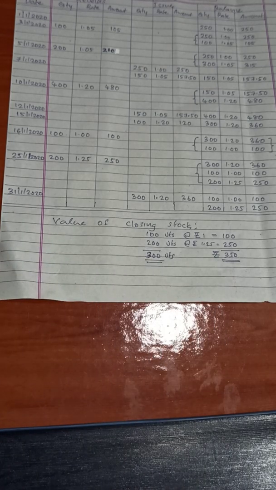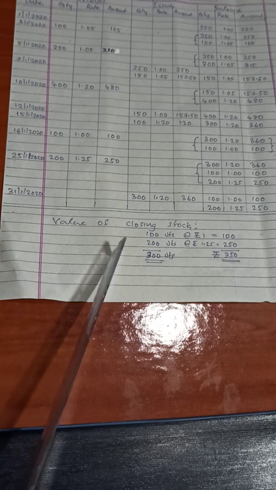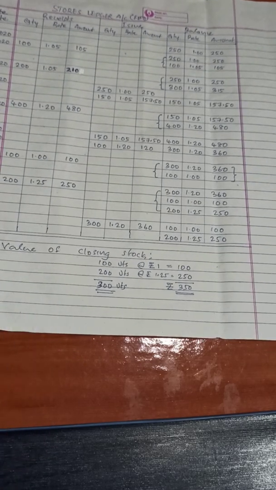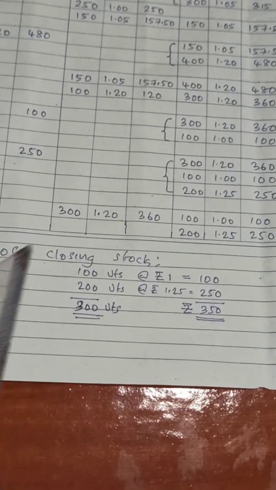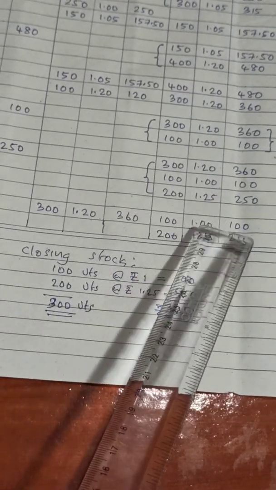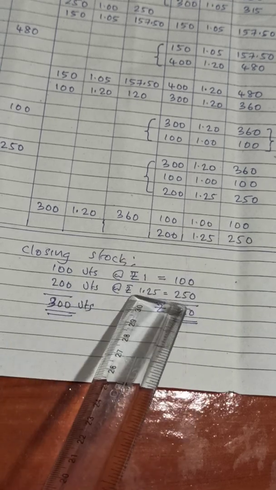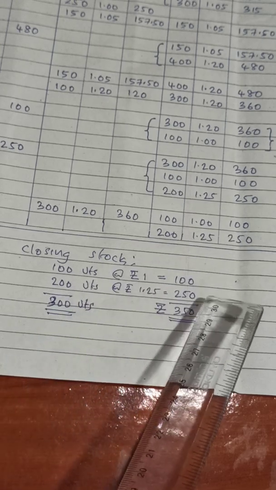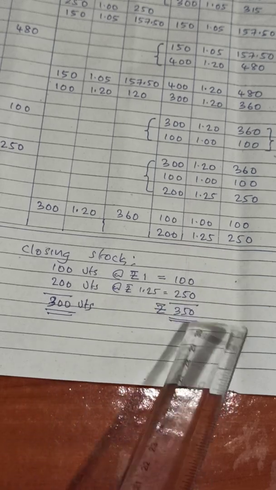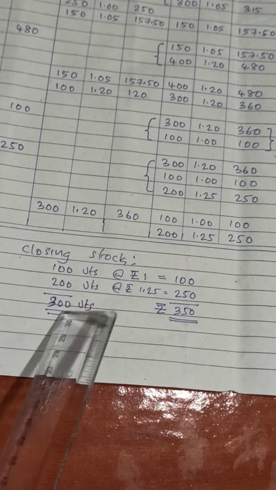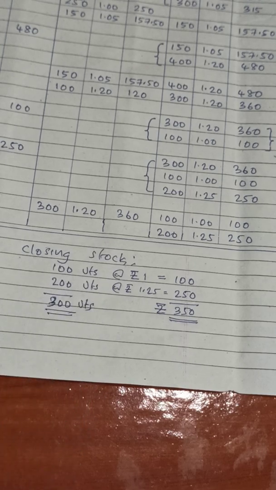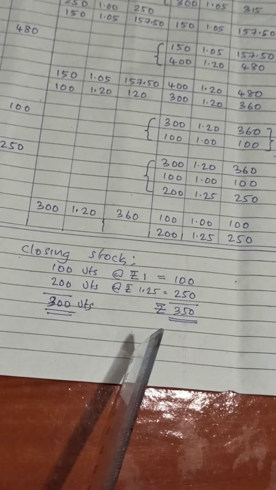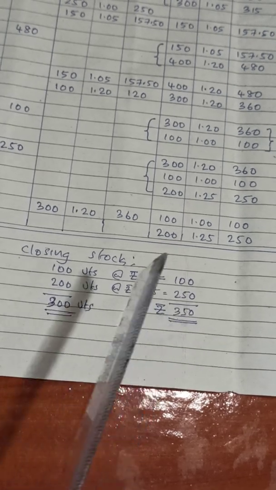Then one more thing we have to do: calculate the value of the closing stock in this problem. We take the closing balance column, that is 100 units at the rate of 1 rupee, so the value is 100 rupees. 200 units at the rate of 1.25 rupees, the amount is 250. Add these two, the amount will be 350. The total quantity is 300 units. So the value of closing stock is 300 units worth 350 rupees.